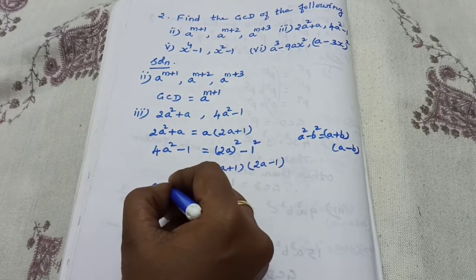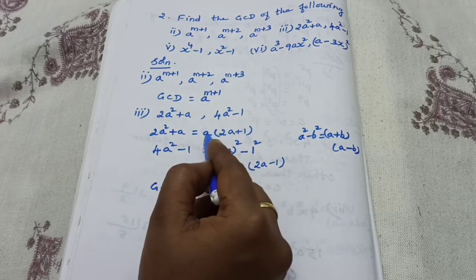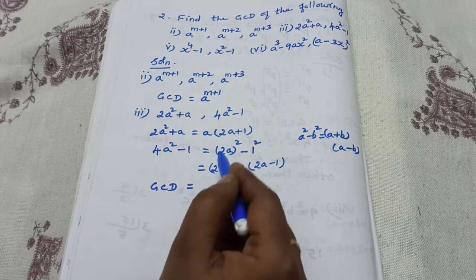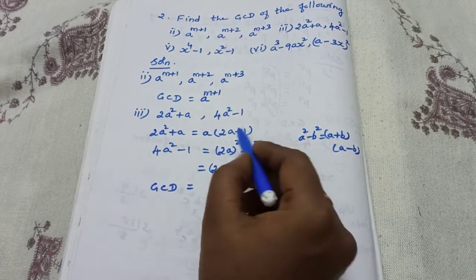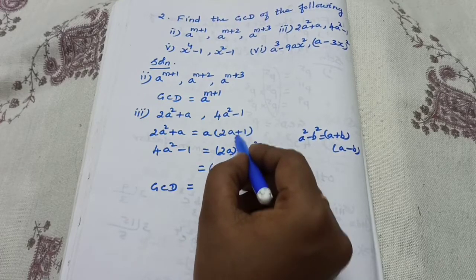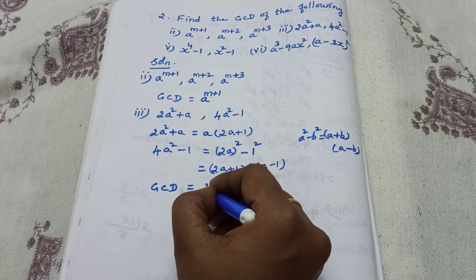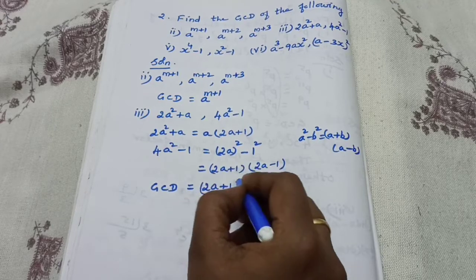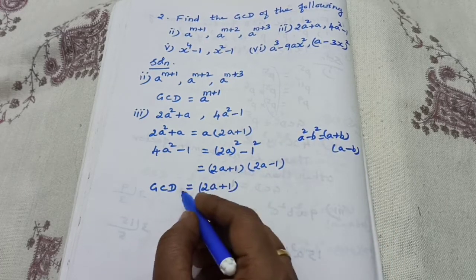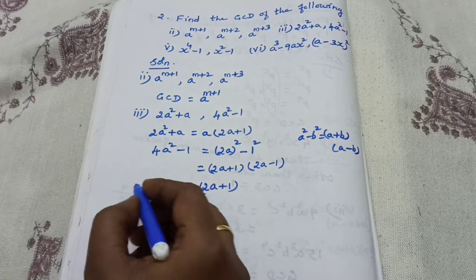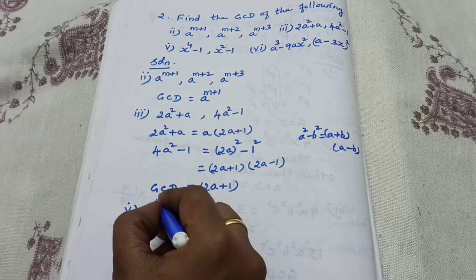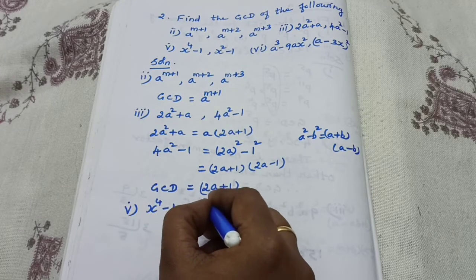Okay, GCD is equal to, here a is there, but here a is not given, isn't it? A is not given, so we cannot take it as common. Leave it. 2a plus 1. Here also 2a plus 1 is there. Both have it in common, which is available, 2a plus 1. Okay, remaining, any other common? No. Isn't it? Any other common? No. So what's the GCD? 2a plus 1.